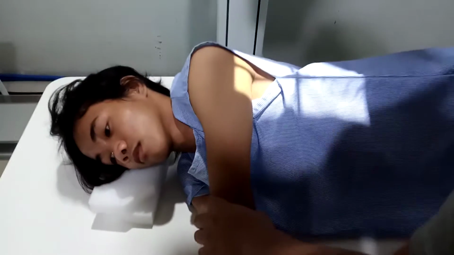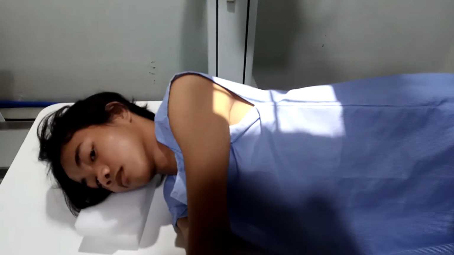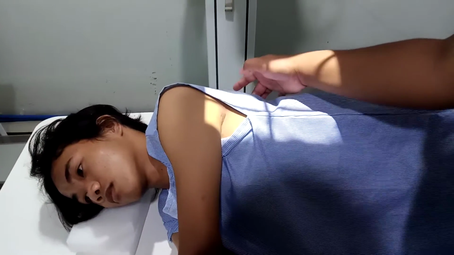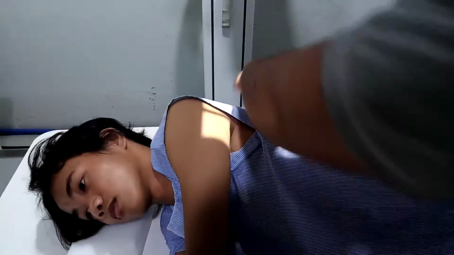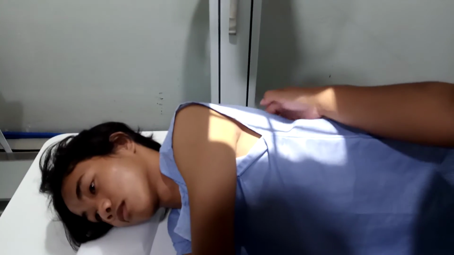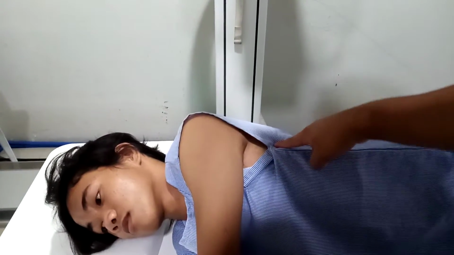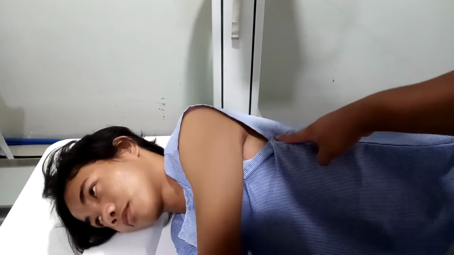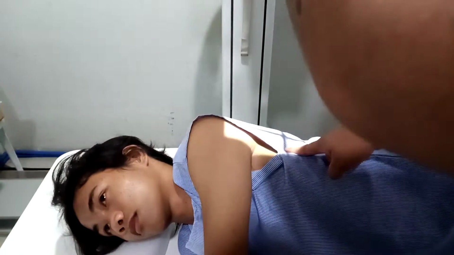So your thoracic 7 can be palpated at the inferior angle of your scapula. Okay, this is the inferior angle. So the central ray must be perpendicular to the IR.